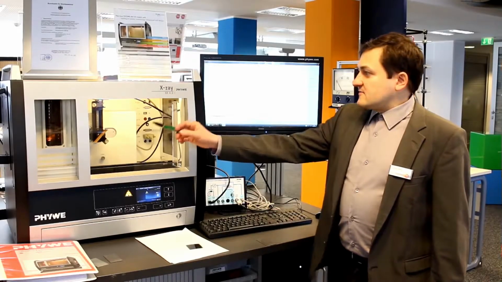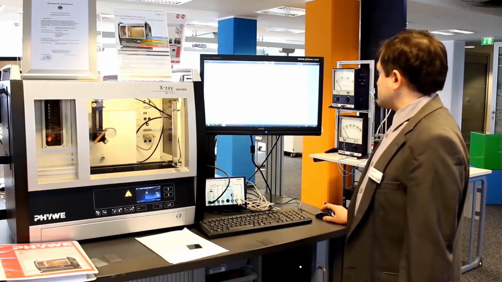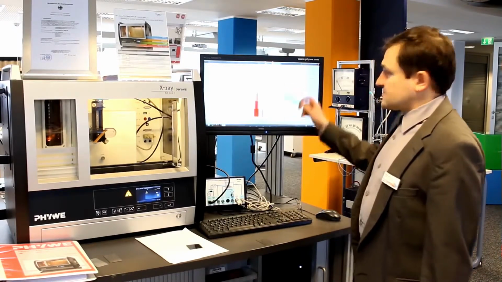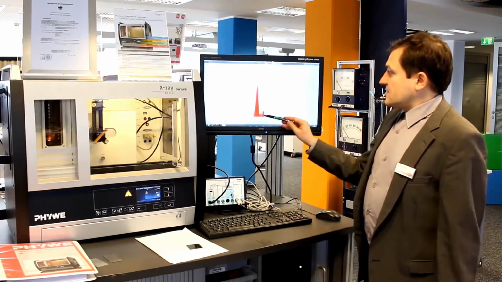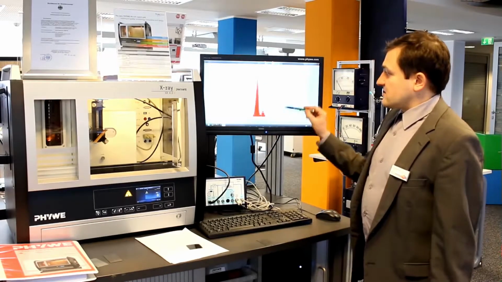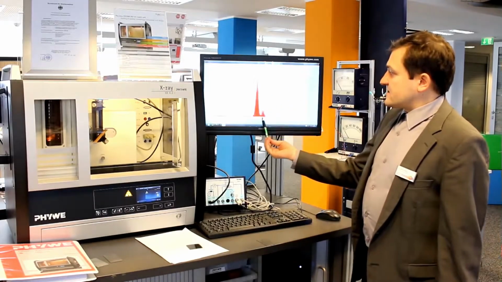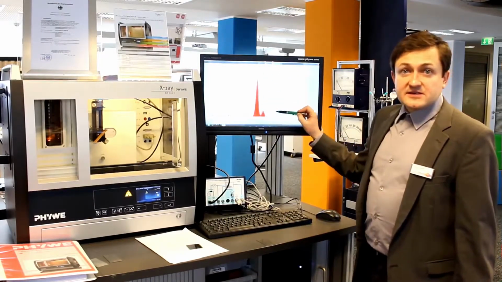Now I have a plate of pure material, copper, inside, and I start the recording of my fluorescence spectrum. Here you see the incoming photons being recalculated into the histogram, and you can see very clearly this is the K alpha, this is the K beta transition of copper.